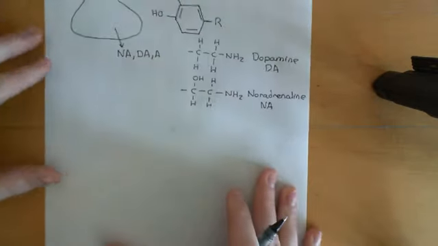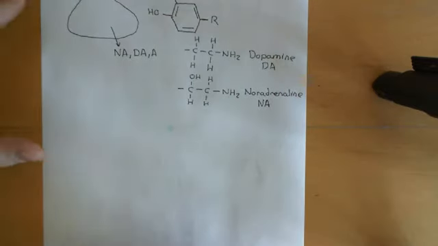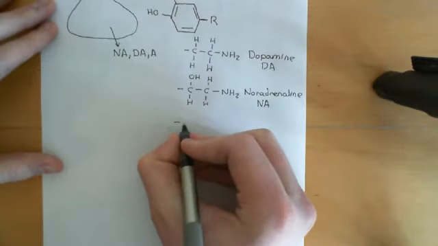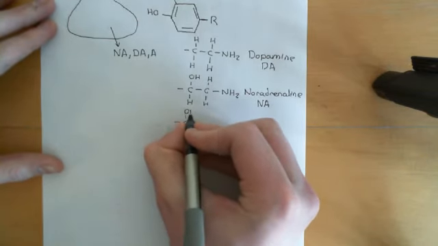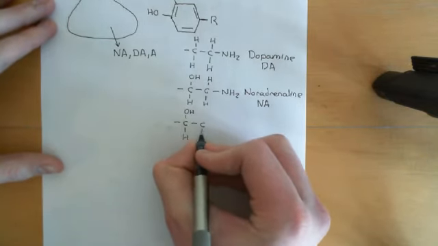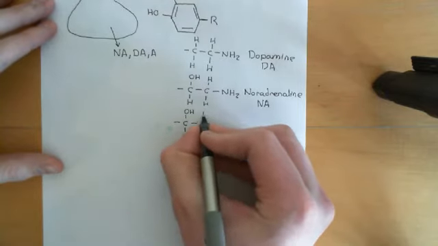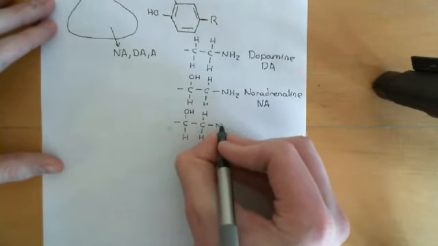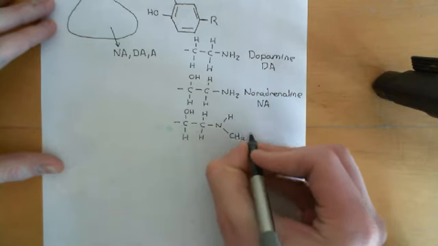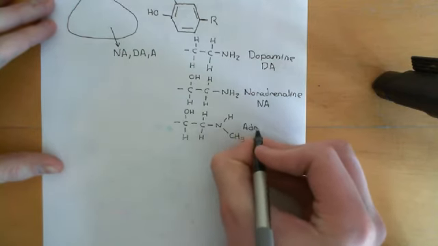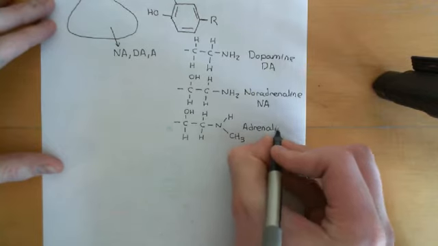Okay, right. Then the final catecholamine is adrenaline, and adrenaline is basically just a modification of noradrenaline. So draw out the structure of noradrenaline, and then what you're going to do is stick a methyl group onto this amino group like so. That now gives you the structure of adrenaline, also called epinephrine.